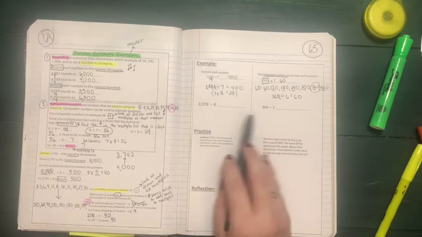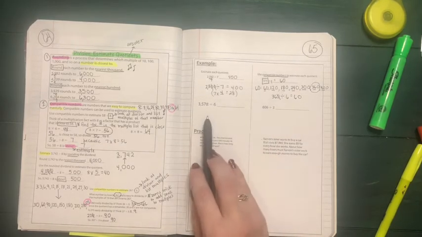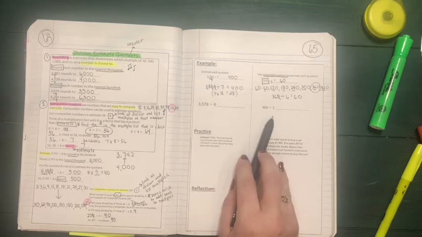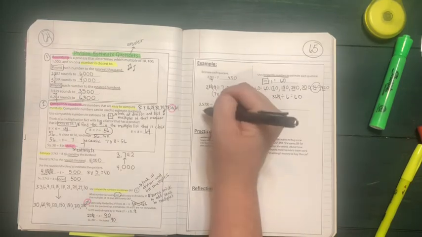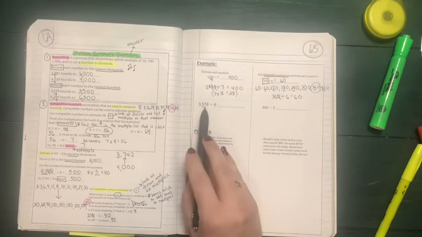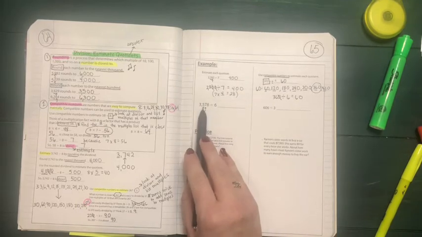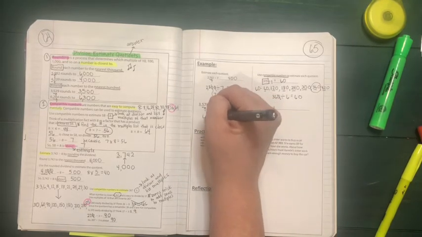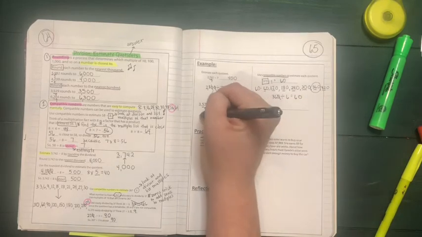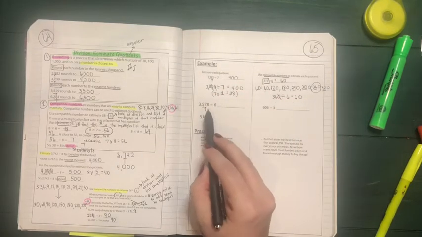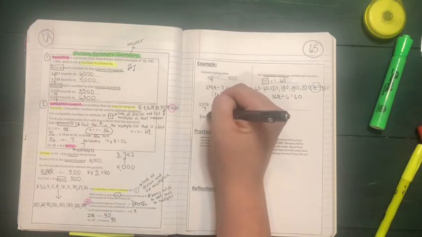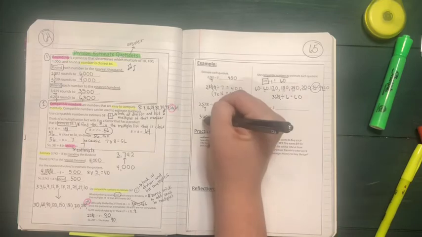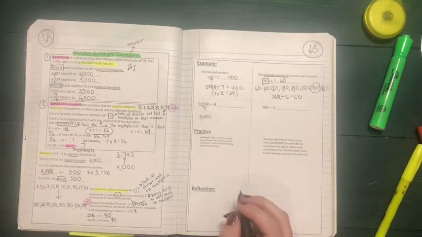Looking at the next one, we're going to do the same 2 techniques. The first one is going to be rounding, the second one's going to be compatible numbers. When we look at this first one, we're going to once again round to the nearest hundreds place. Looking next door, 5 or more is going to raise the score of the 5. When we raise the score, it moves up by 1. Anything to the left of that number stays the same. Look to the right, zeros in sight. We have 2 place values that then change to zeros. So the rounded number is 3,600.